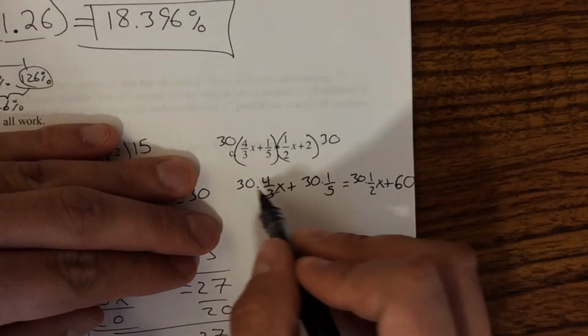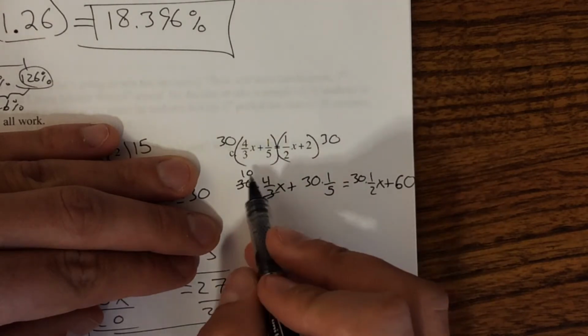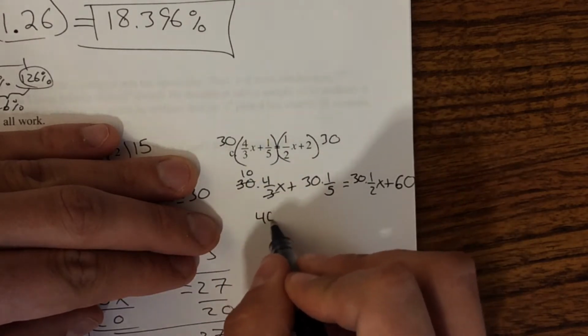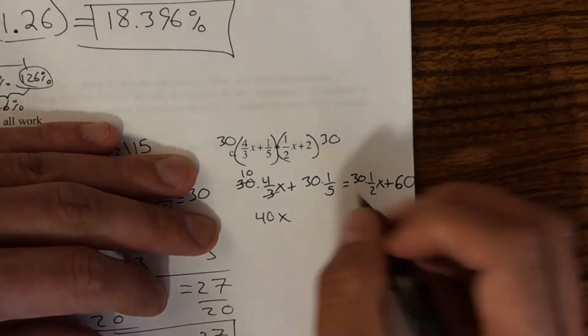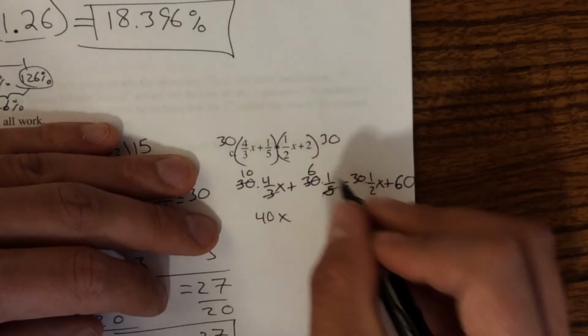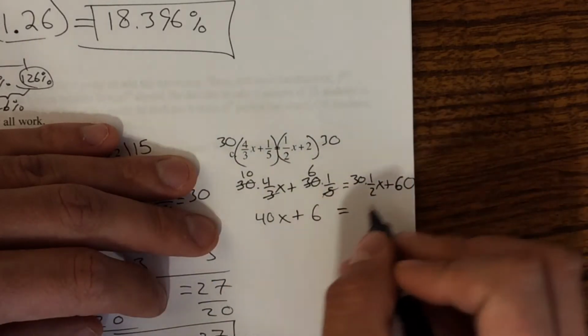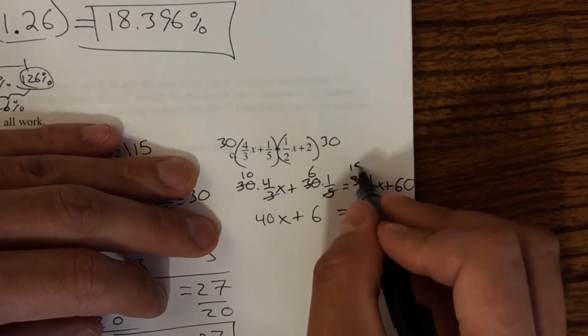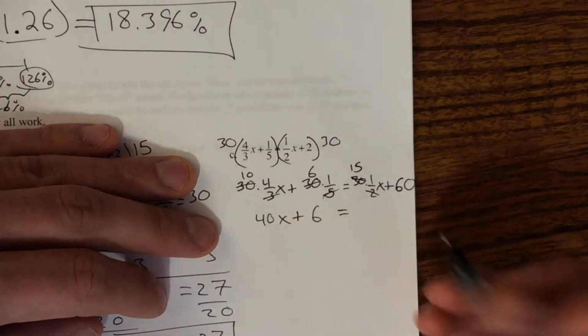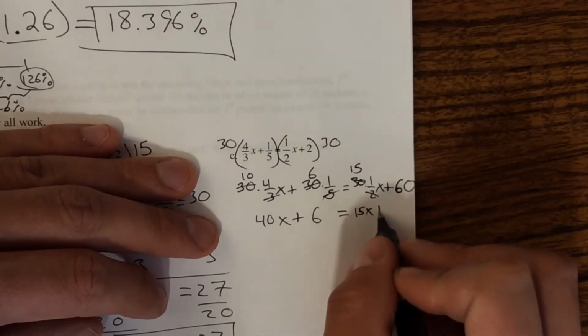Now, 3 goes into 30 10 times. 10 times 4 gives me 40x. 5 goes into 30 6 times. 6 times 1 is 6. On the other side, 2 goes into 30 15 times. Now I just have 15 times 1, it's just 15x plus 60.